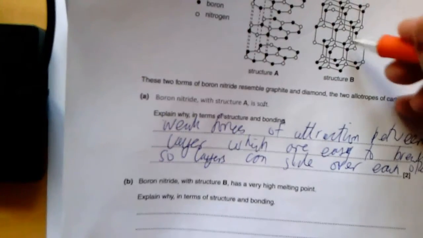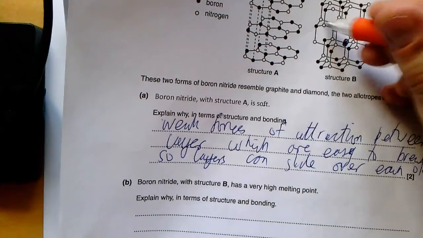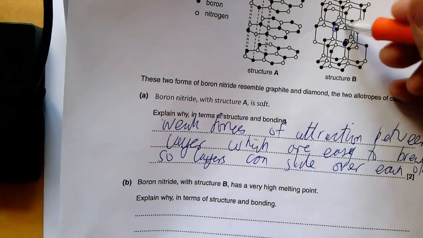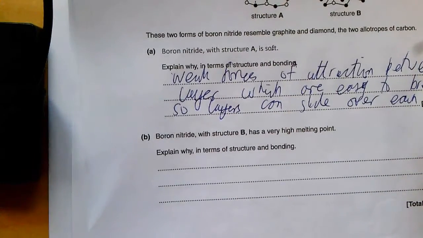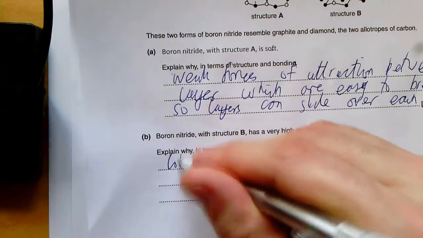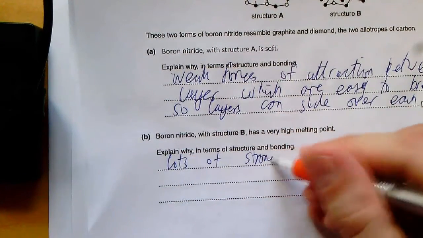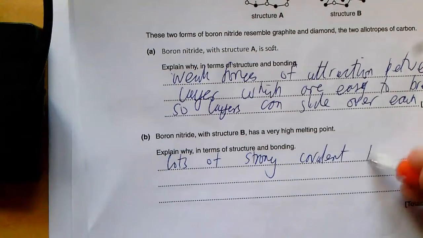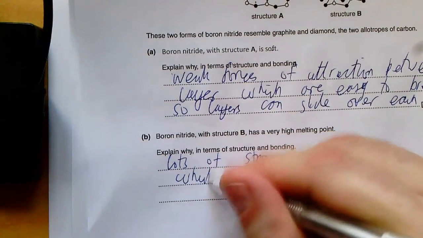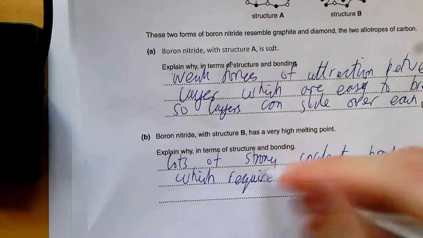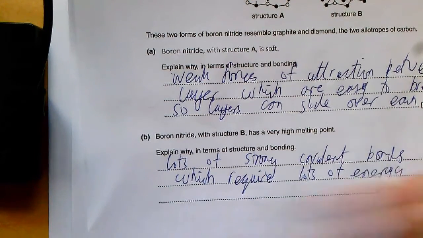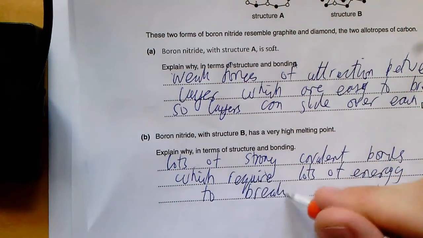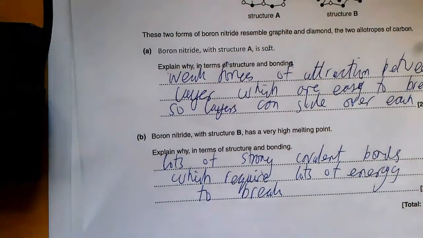Next one, why has this got a high melting point? Each one, if we look at the middle, those are forming 4, and the nitrogens are forming 3. So clearly we can say there's lots of bonds. So we can say lots of strong covalent bonds which require, again, how much energy? Lots of energy to break.